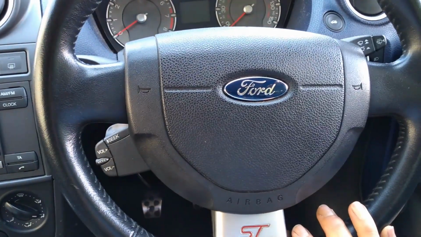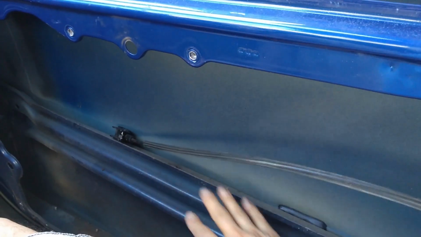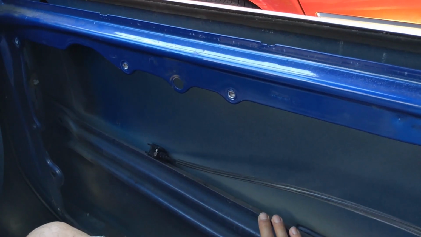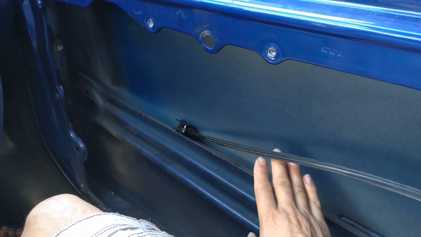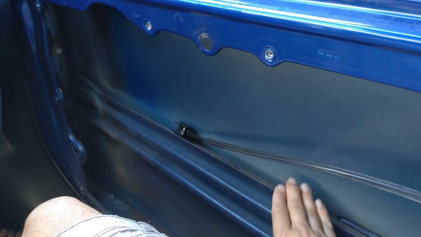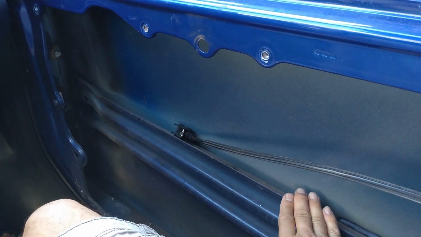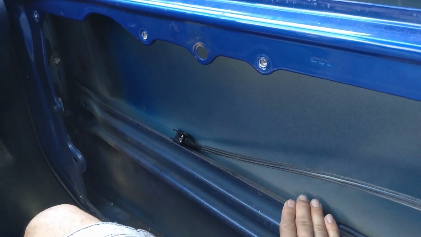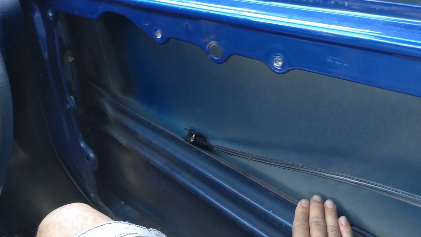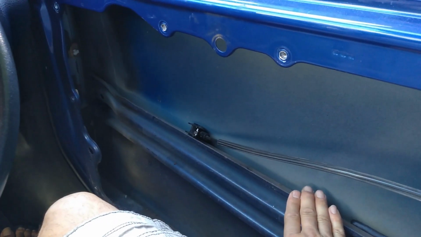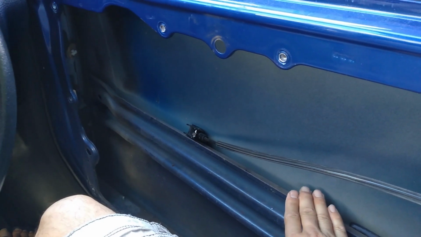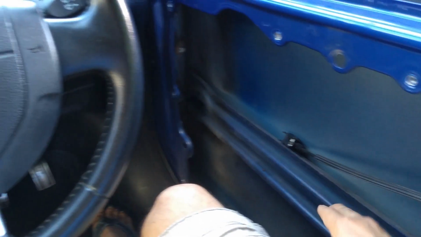There's actually a few things wrong with this car. As you can see here, I'm halfway through changing the window regulator on this driver's door. I'm not going to be doing a video on that because I've found a very good video which I actually relied on myself to do this job. So I'm going to put a link for that video in the description. So if you happen to be after info on that, check that video out.